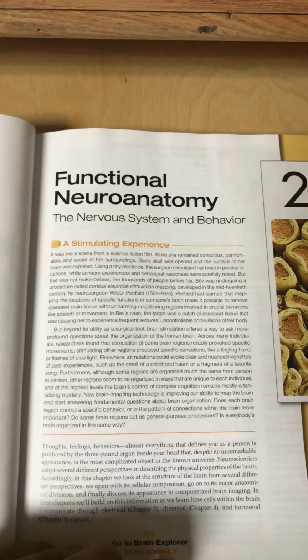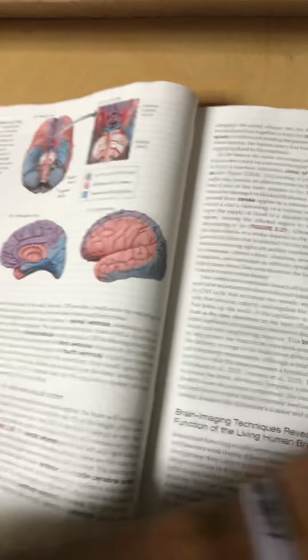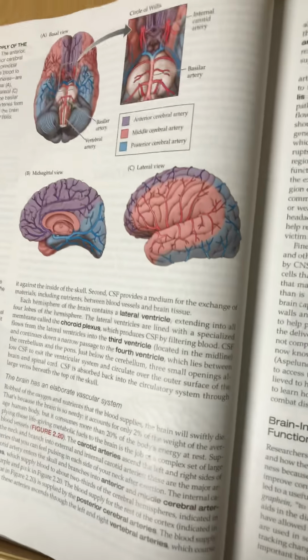Hey guys, I'm here to talk to you about functional neuroanatomy, chapter 2, section 4, which is pages 50 through 57. So, to start off, the brain has an elaborate vascular system.